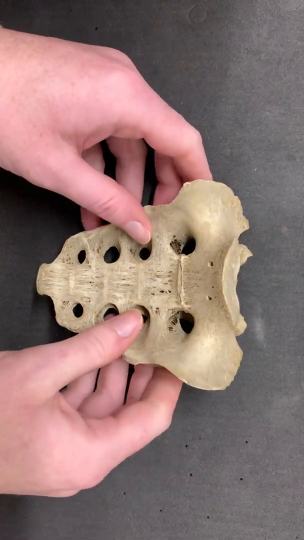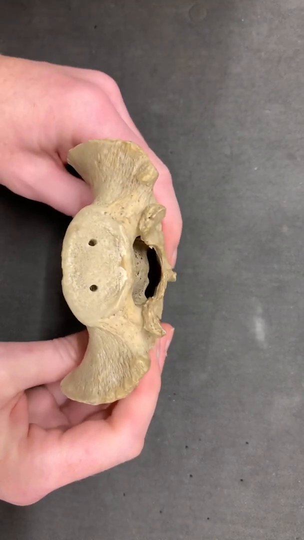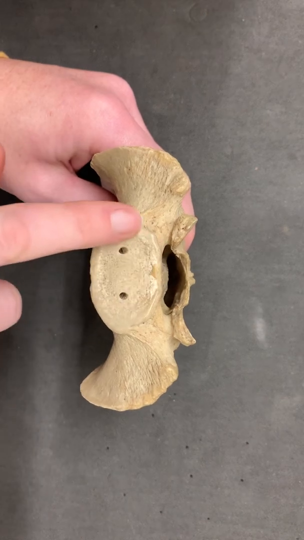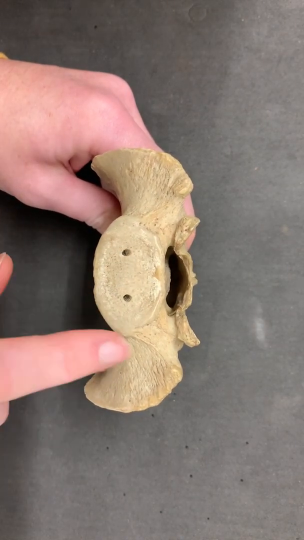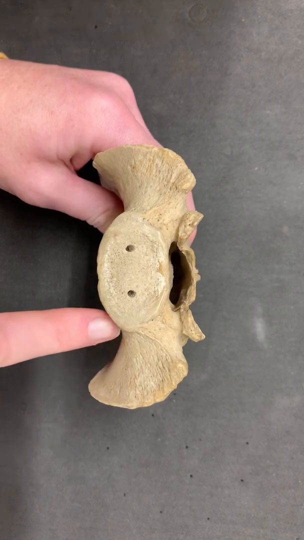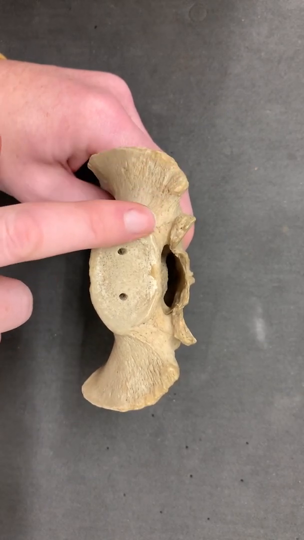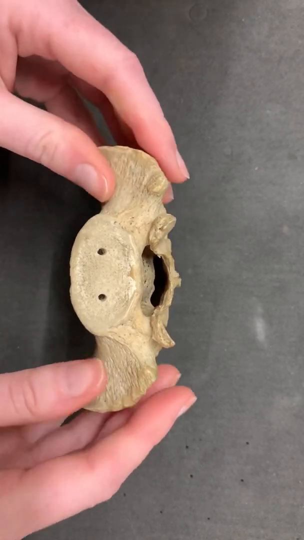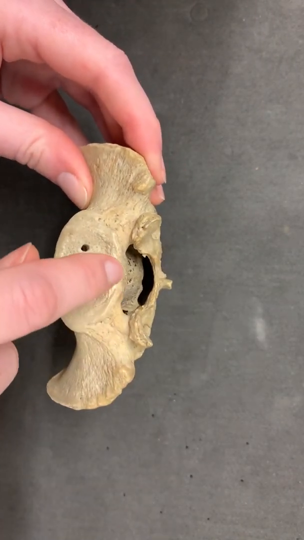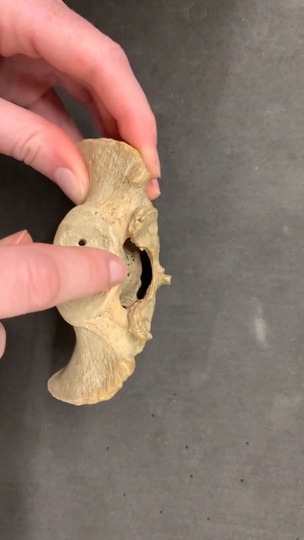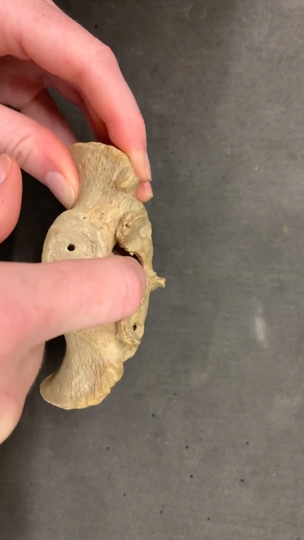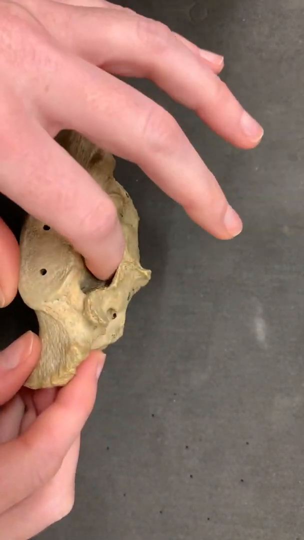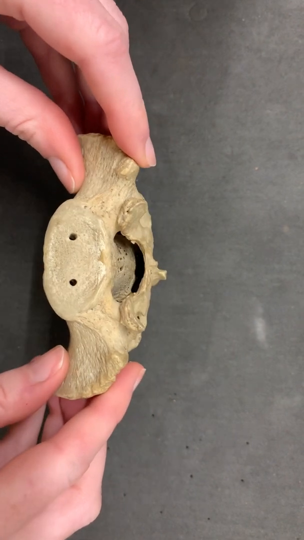If we turn it around so we can see from the superior view, so here's the superior surface of the first sacral vertebra, and then projecting out from either side of this we have these very large chunks of bone. These are called the ala wings. And also from this view we can see the sacral canal sort of descending down and inferiorly. So it's that little tunnel down the back of the bone.